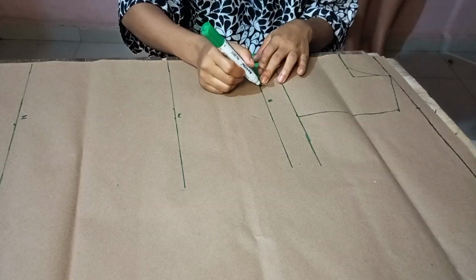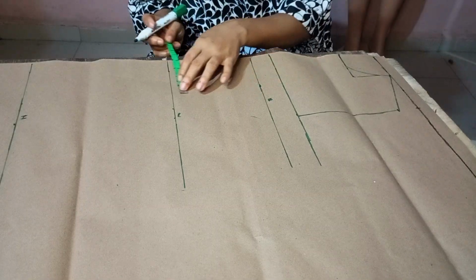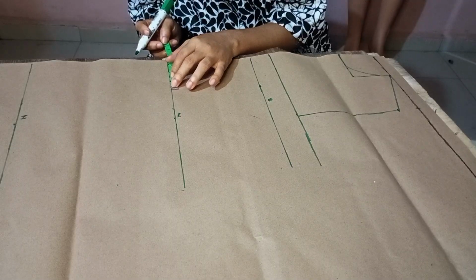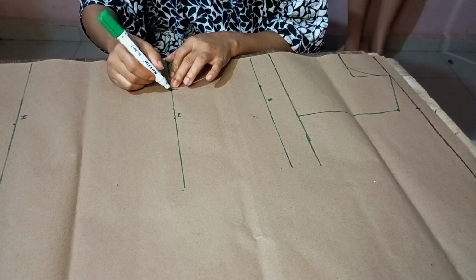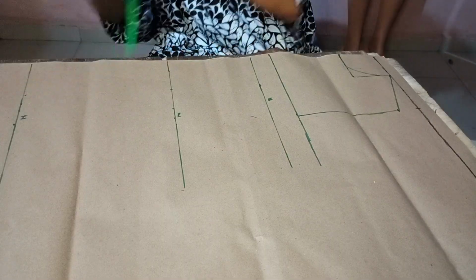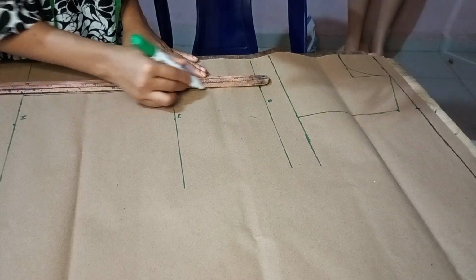I label my bust, my waist, my hip, and then I mark my nipple to nipple. Your nipple to nipple divided by 2, you mark it on your bust point, your waistline, and then your hip line. Then you use your ruler and draw out the line just as you see me do in this video.